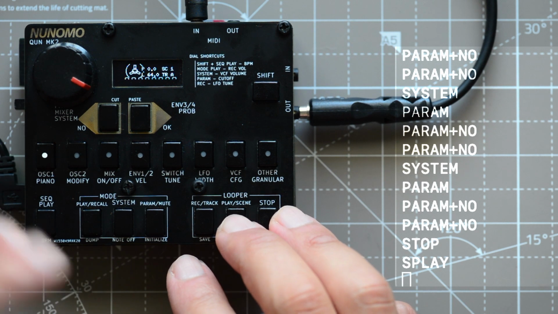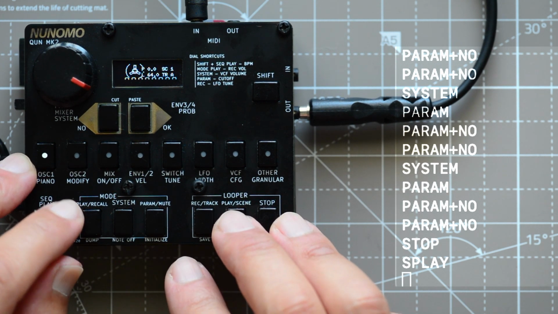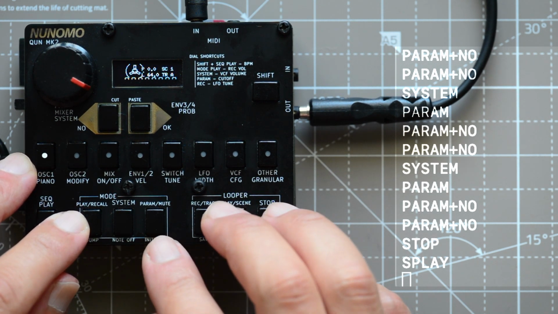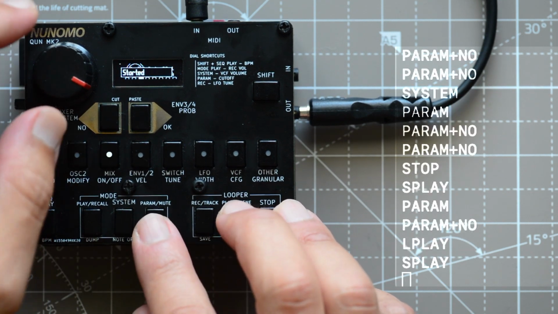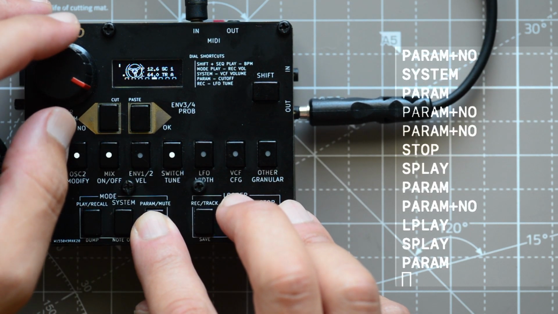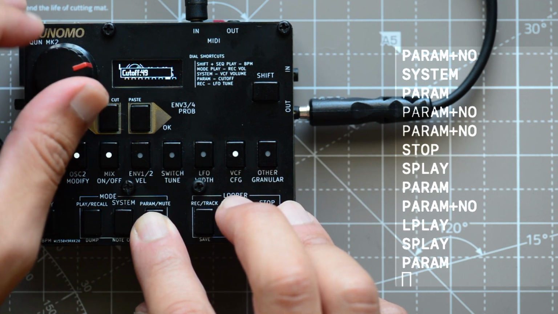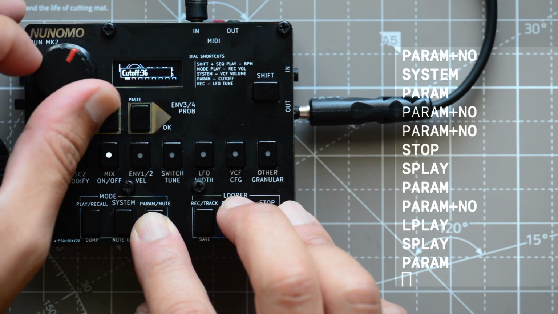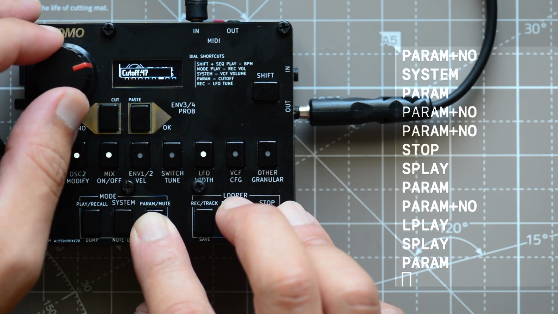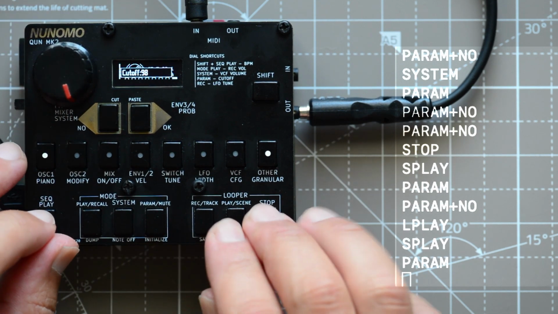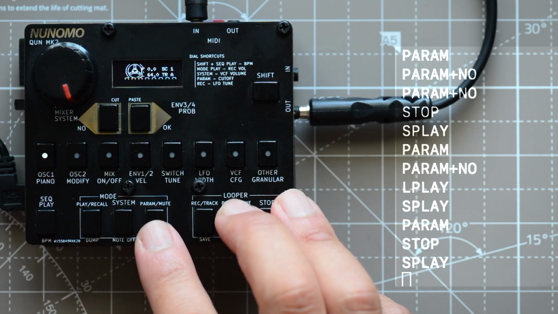Okay, so I just adjusted the volume, and then for example, if I change the cutoff, I can do that kind of thing.